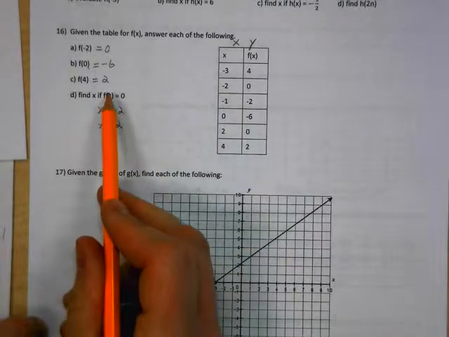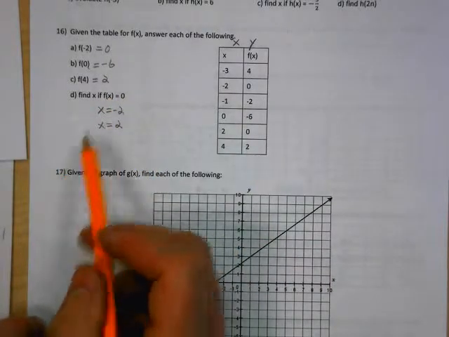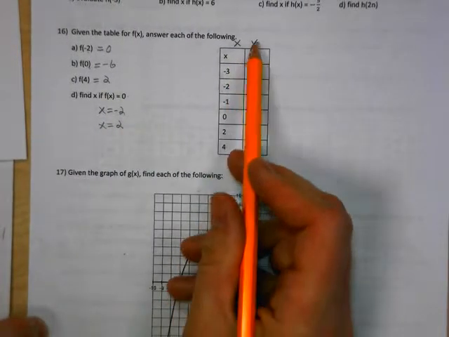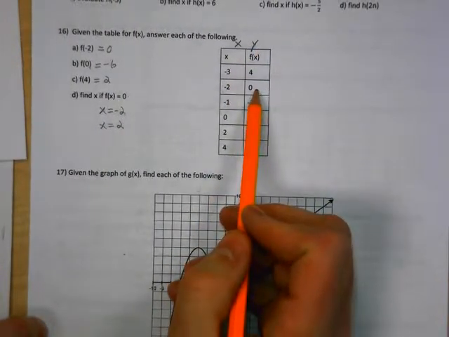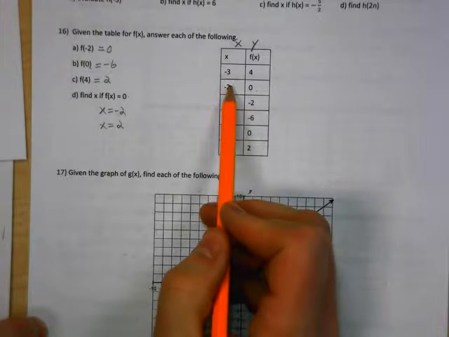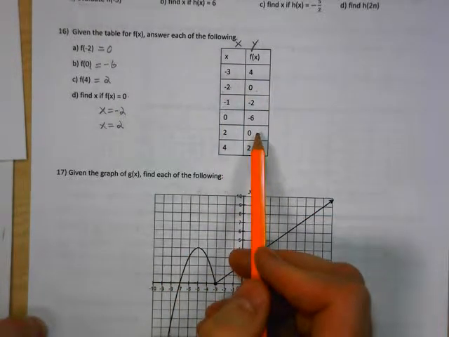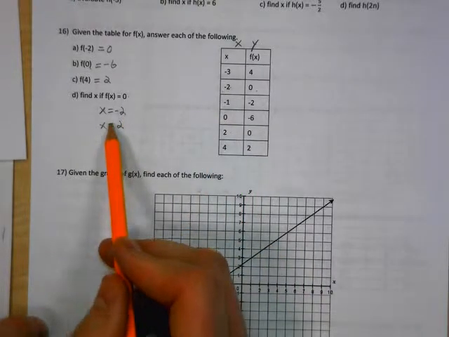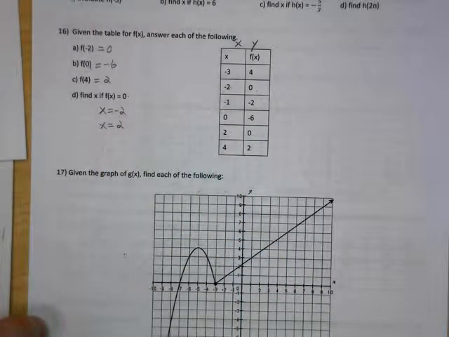And then part D, find x if f of x equals 0. So that's basically saying that y equals 0. So y equals 0, we find 0 in the y column, and x equals -2. Also notice that we have 0 here when x is +2. So we get two different answers for that one. X equals -2 and x equals +2.